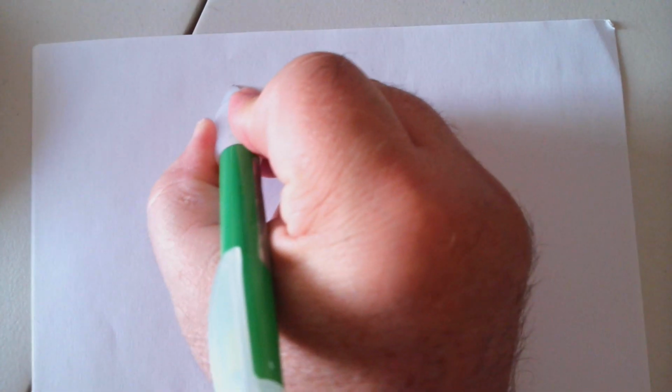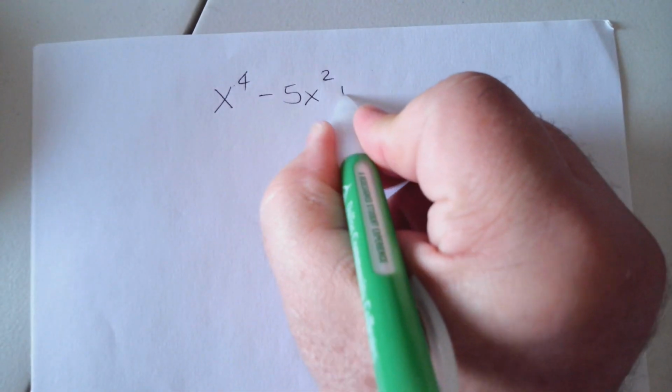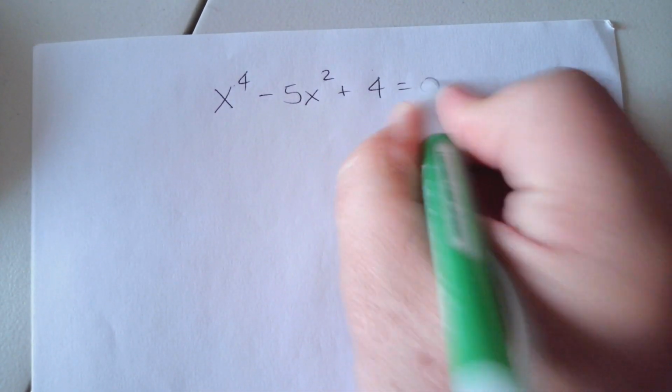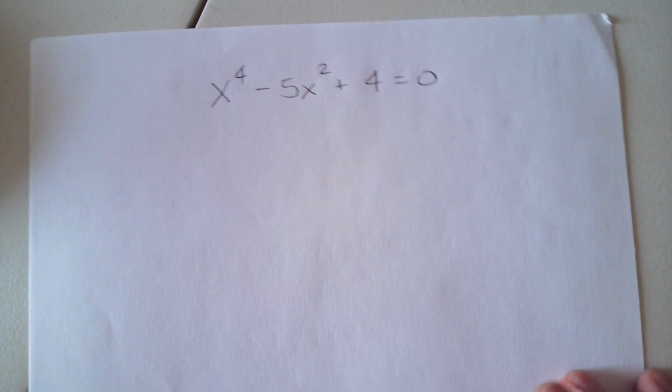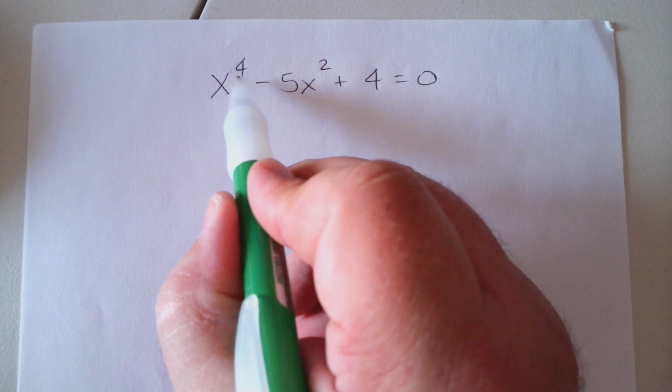All right. What if I gave you an equation like this? It's no longer quadratic, it's now quartic.